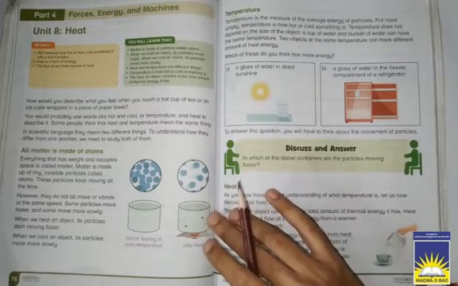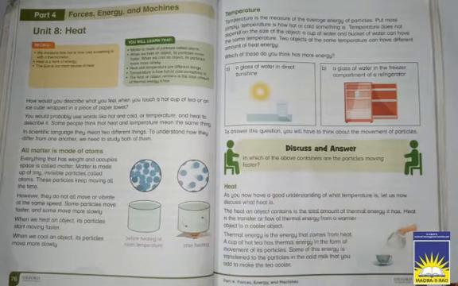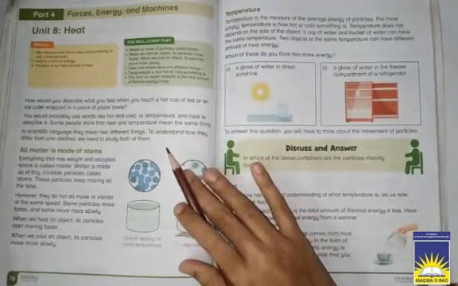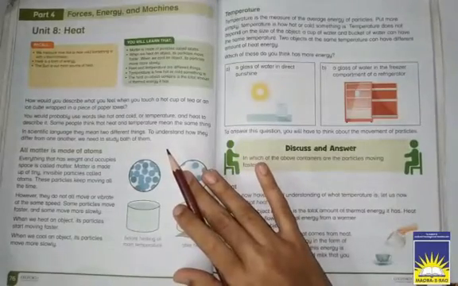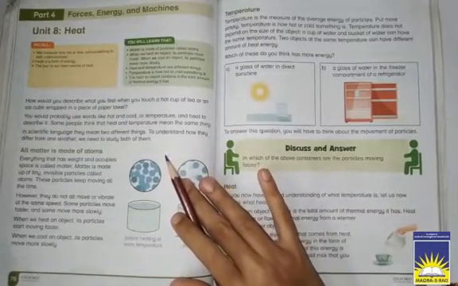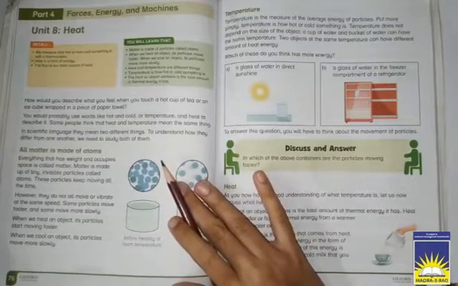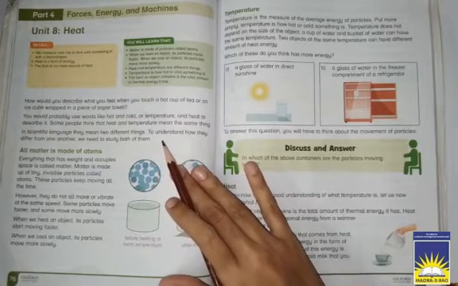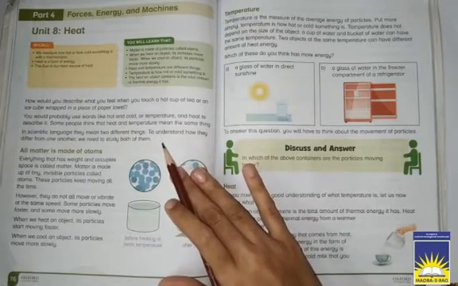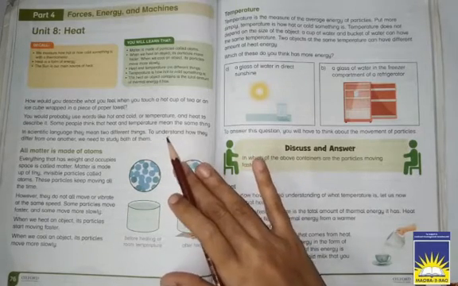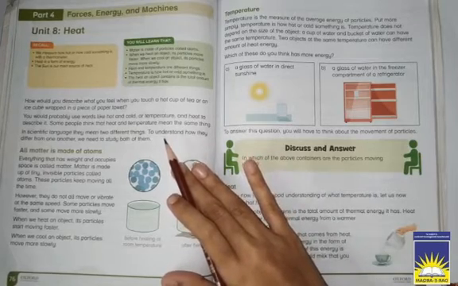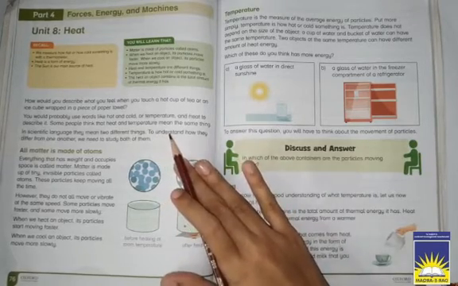First, we will discuss atoms and then we will talk about temperature. Now, we will discuss the topic: all matter is made of atoms. Everything that has weight and occupies space is called matter. All living things such as birds, animals and plants, and all the non-living things such as chairs, tables, balls, air and water are matter. All these things have their own weight and take up space.